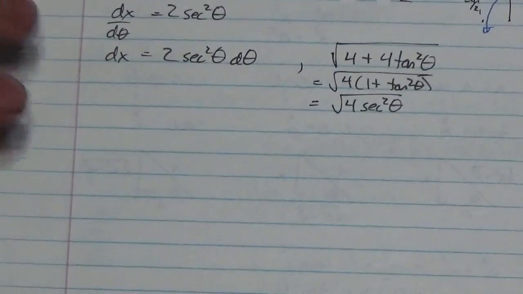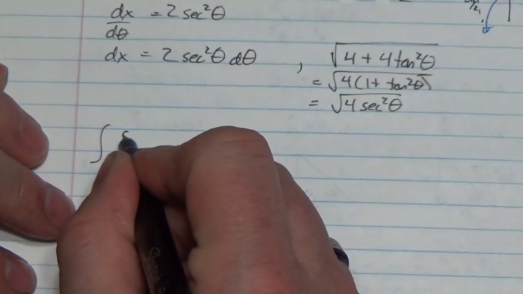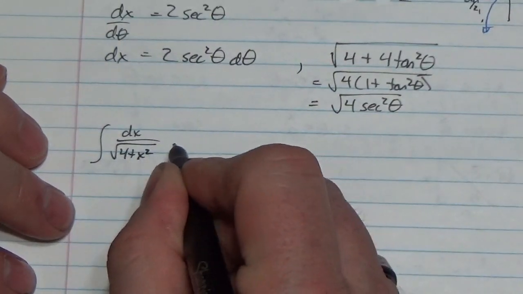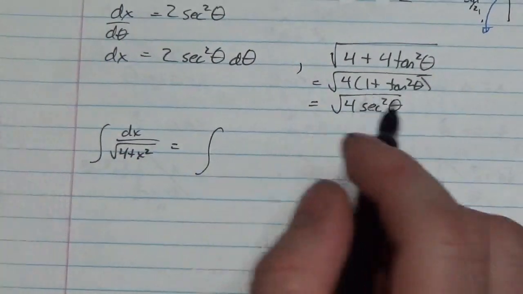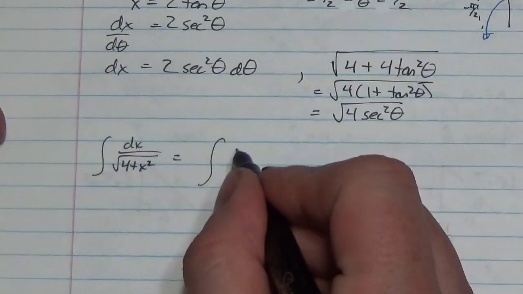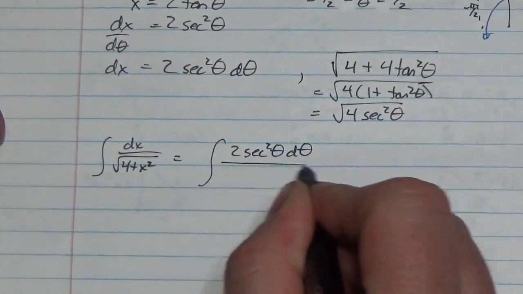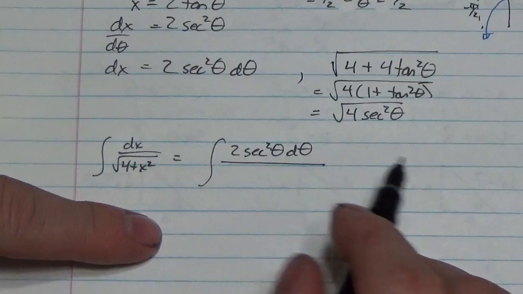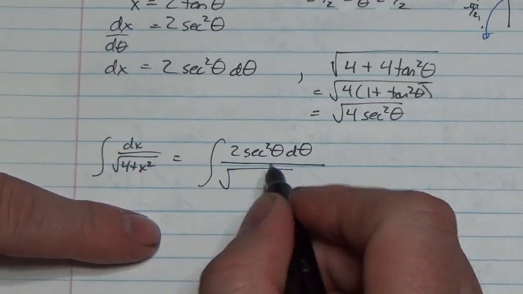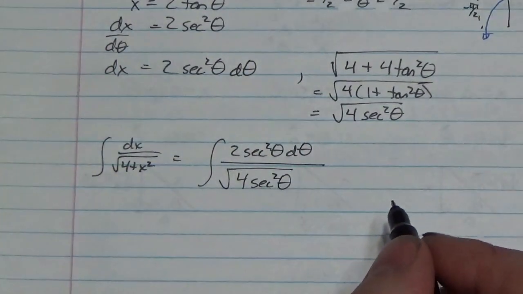So now if I put these pieces into the integral here, let me start this again, the integral of the square root of 4 plus x squared dx will be the integral of, well, dx, I just discovered up here, was equal to 2 secant squared theta d theta over, and then I just did my substitution over here, so I know that that denominator is going to be the square root of 4 secant squared theta.